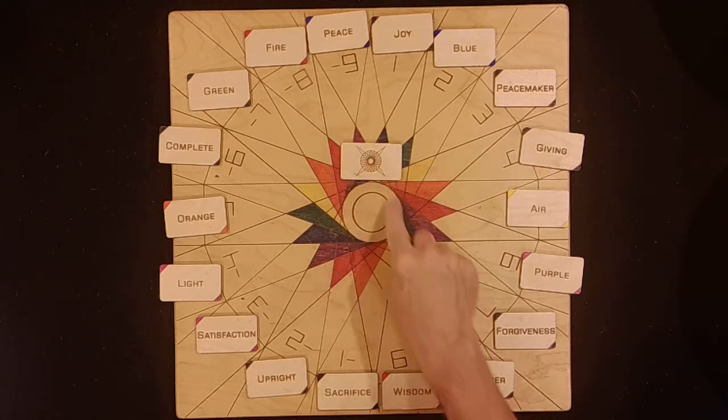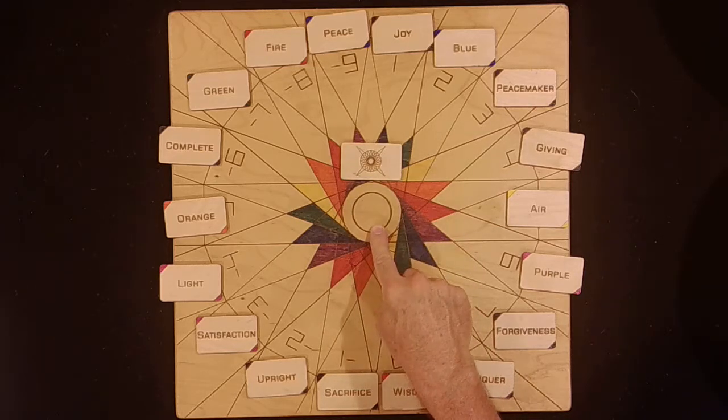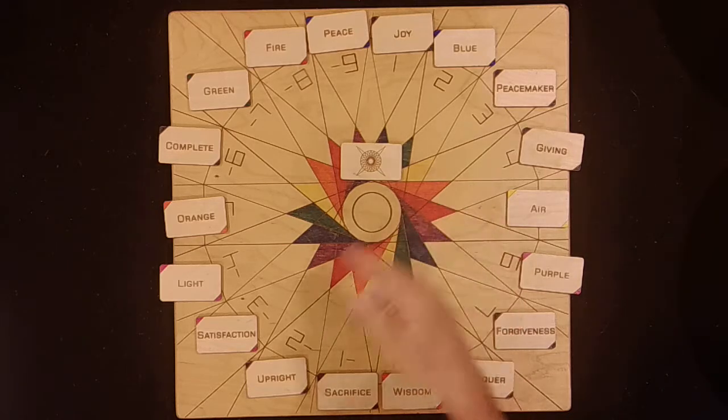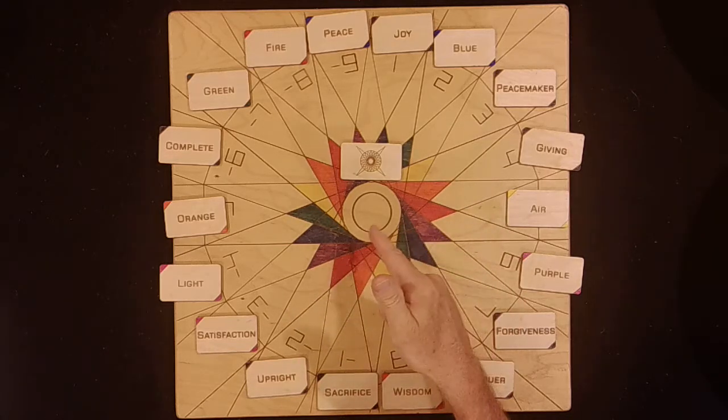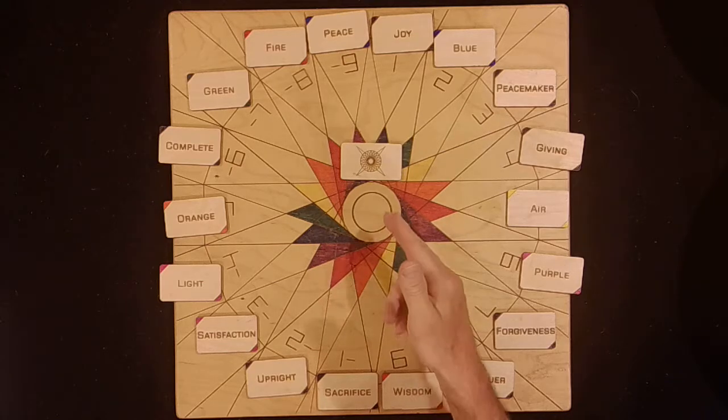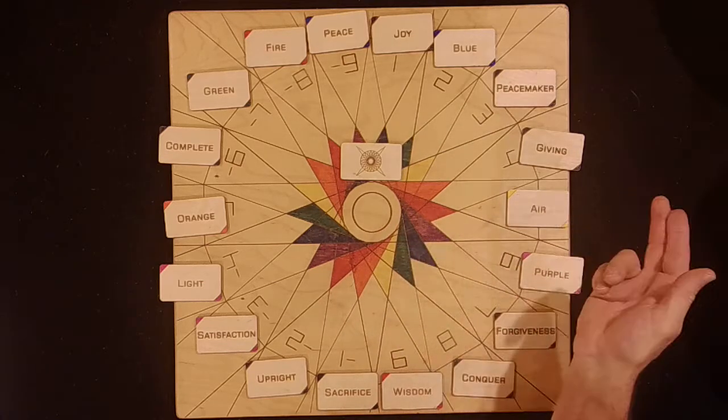And so the 0, as I was saying before, represents the center of the number line. It's also connected to understanding the concept or the principle of eternity.